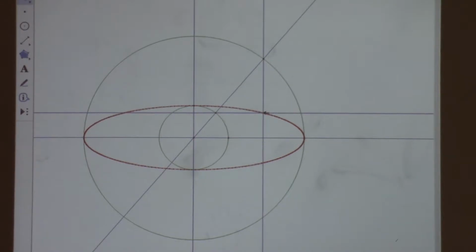This point on the ellipse is the point of intersection of the sine of this little circle, it's the height as we roll around this circle, and the x-coordinate of the cosine of the big circle.